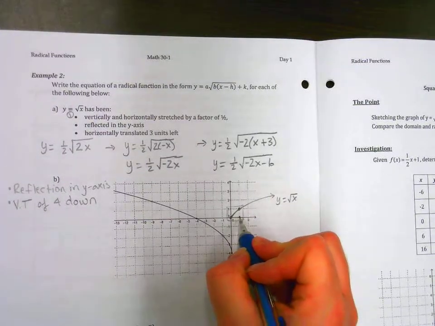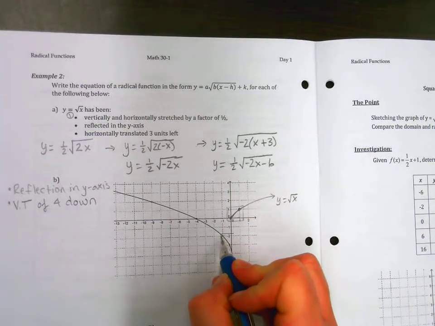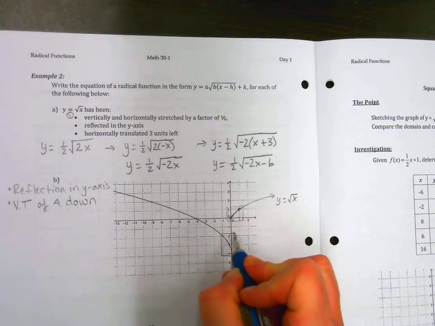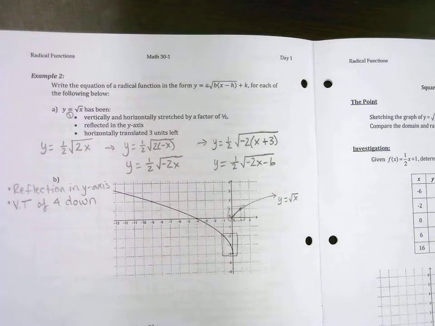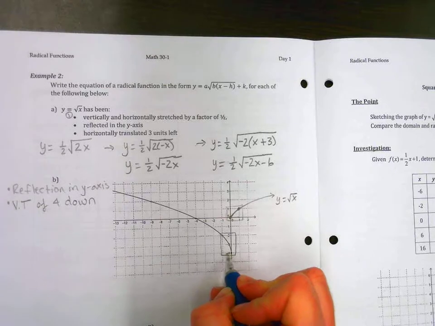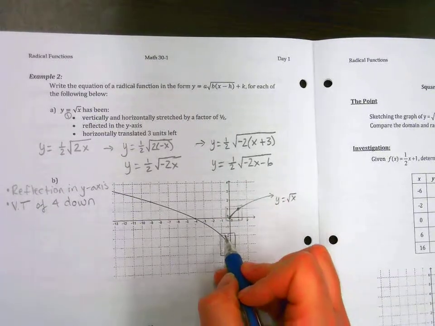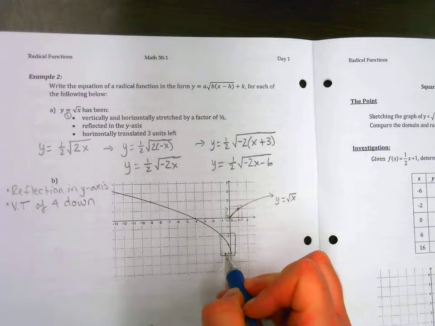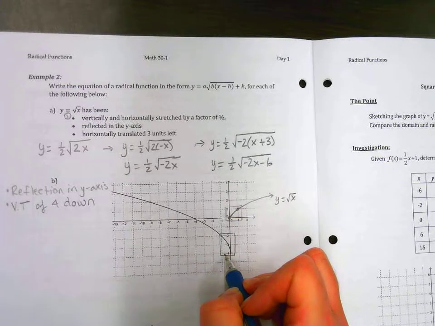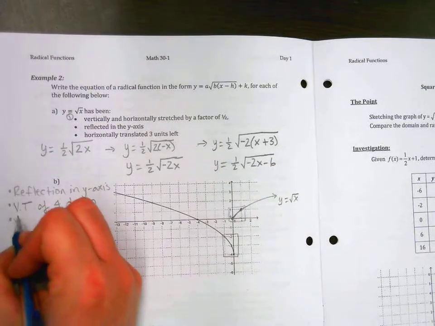So if I compare that distance between these same 2 points, the horizontal distance is still 1. What has changed is the vertical distance between these 2 points. Now 2. So this tells me that there's been a vertical stretch by a factor of 2.